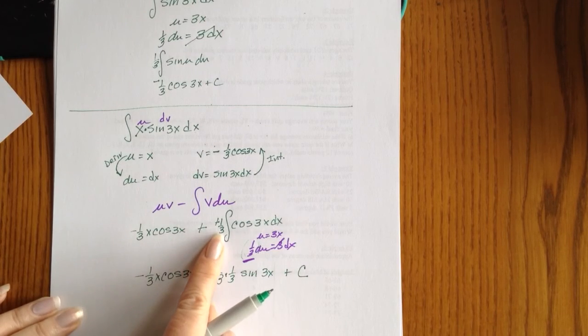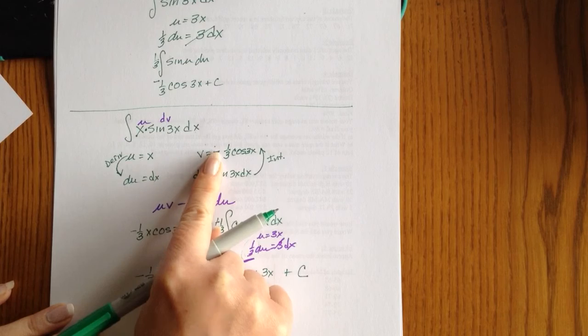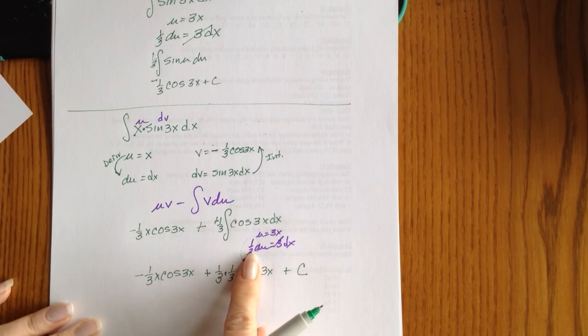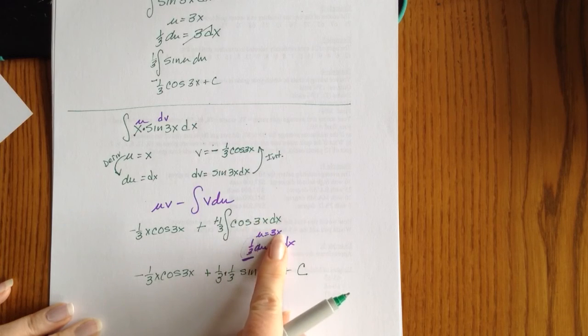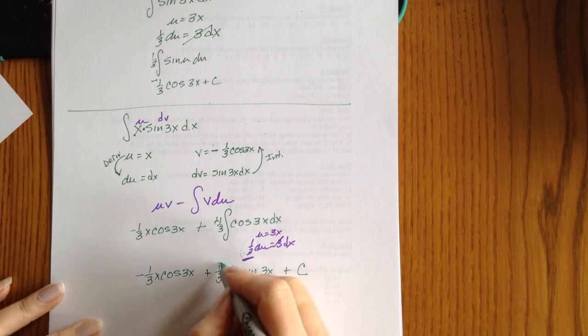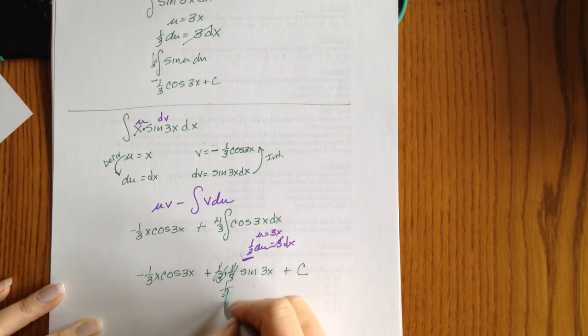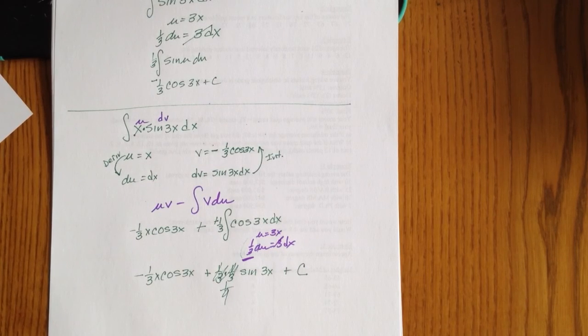So we have a 1/3 from the v du, or the dv v, and we have a second 1/3 on the little baby integration here. So this, of course, just take that out and make it a 1/9 sine 3x plus c. Booyah.